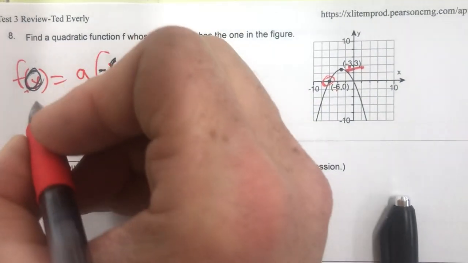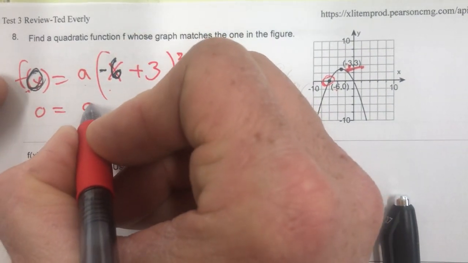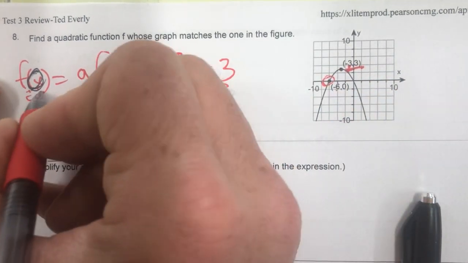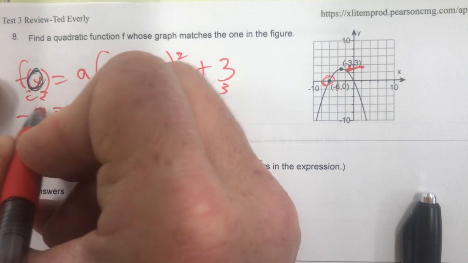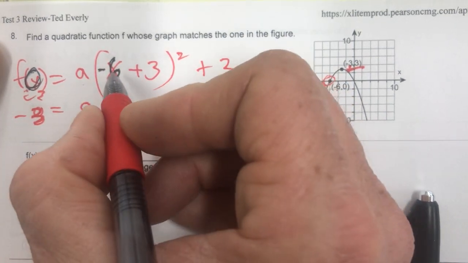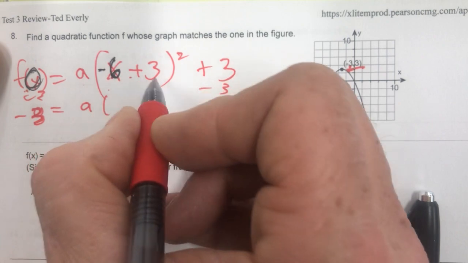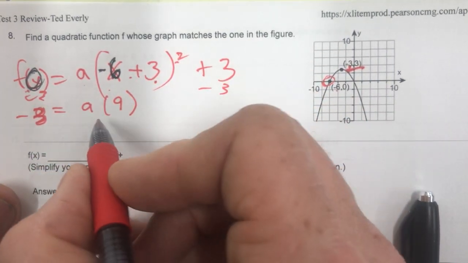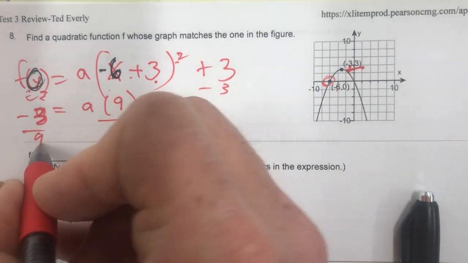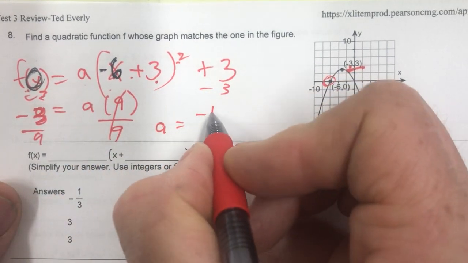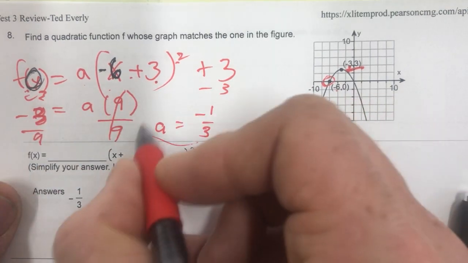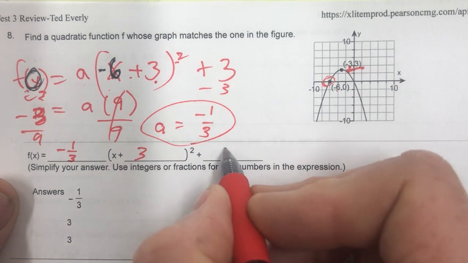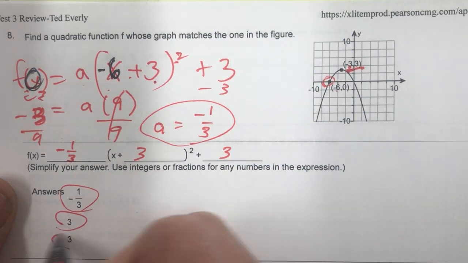Which means I have this: 0 equals a, and let me go ahead and minus 3 on both sides, so I've got negative 3 here. So I've got a times negative 6 plus 3, which is negative 3, squared would be 9. And then I divide both sides by 9, and I get a equals negative 1/3. See, negative 3 over 9 is negative 1/3. So this is negative 1/3, this is x plus 3, and this is plus 3. And so there you see my answers right there.